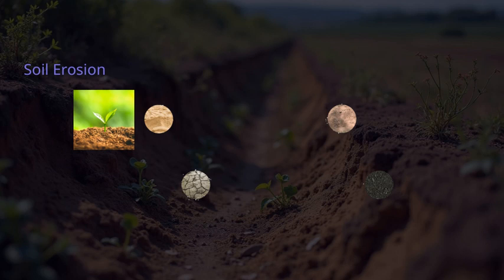So, as we move forward in this presentation, keep in mind that soil erosion is a preventable problem, and our actions today can make a real difference for the health of our land and future generations.